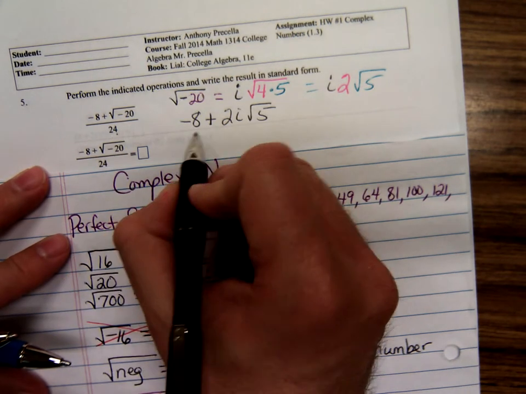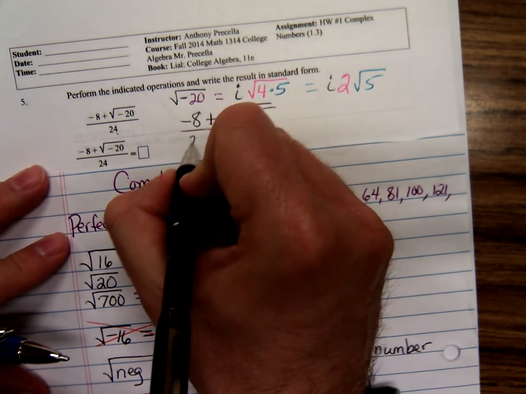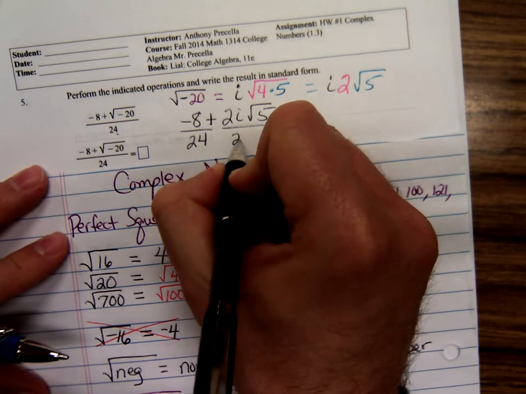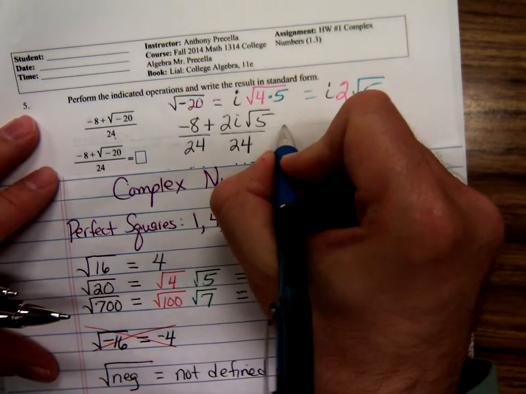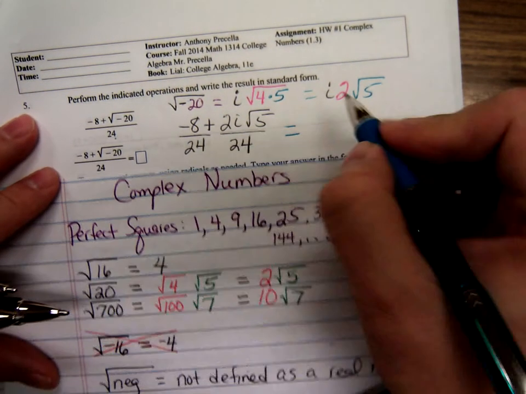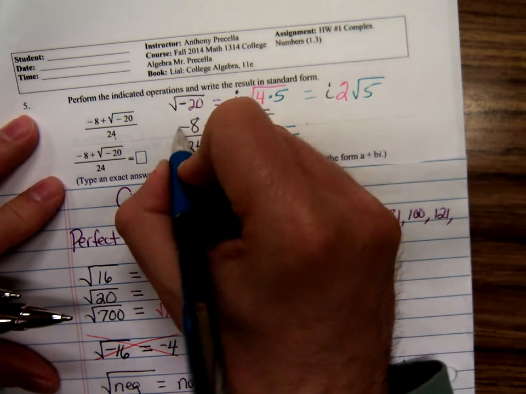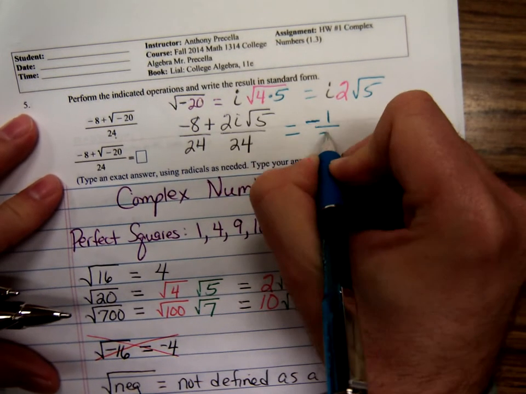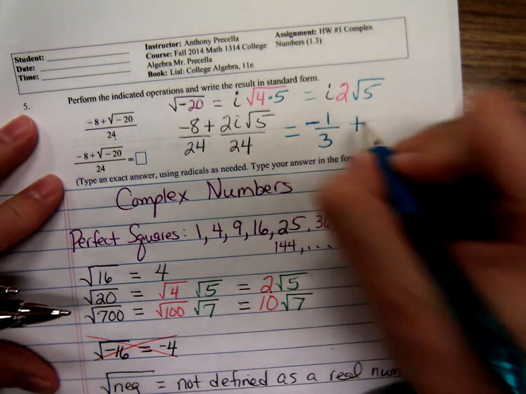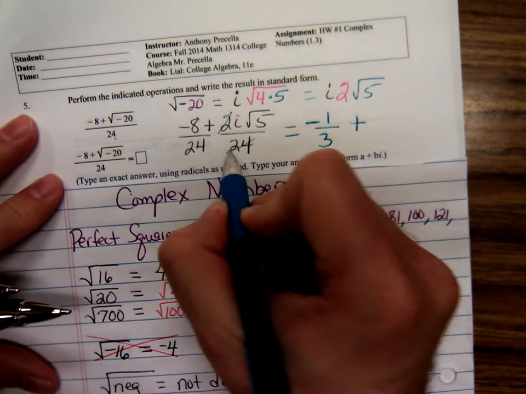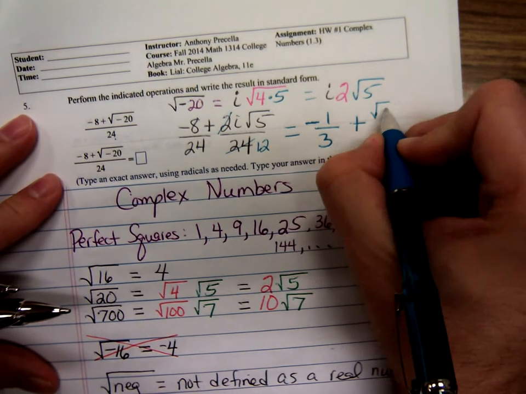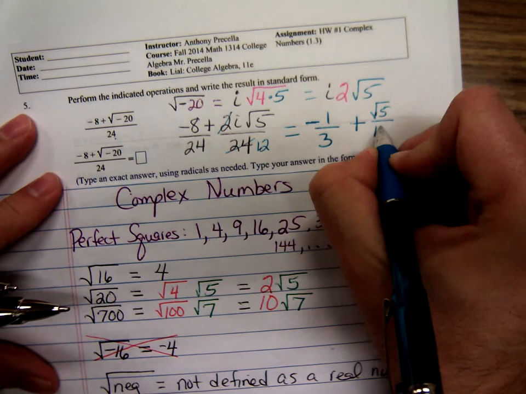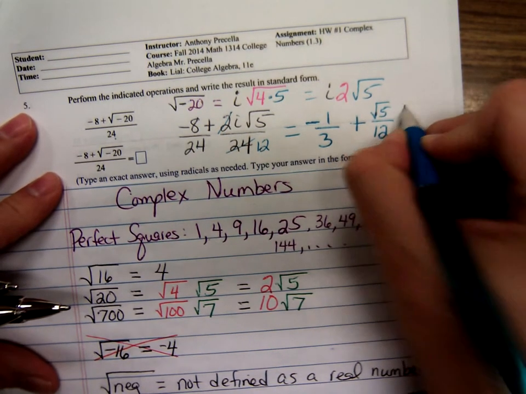Well, remember you separate it, so I'm just going to skip a step and just put each of them over 24. And how will this reduce? The 8 over 24 reduces to 1/3, so it's a negative 1/3 plus 2 goes into 24 12 times. So I think I'm going to write it like this. Square root of 5 over 12, and just put the i out beside it.